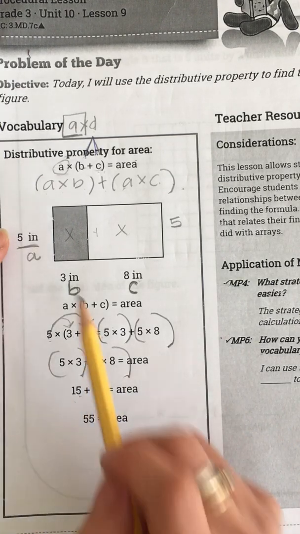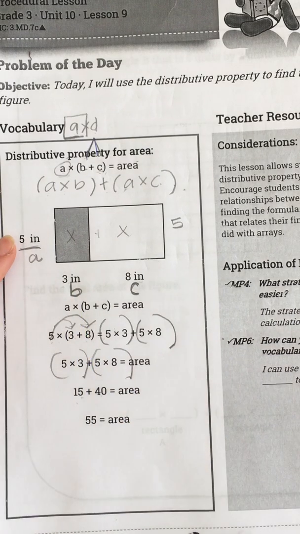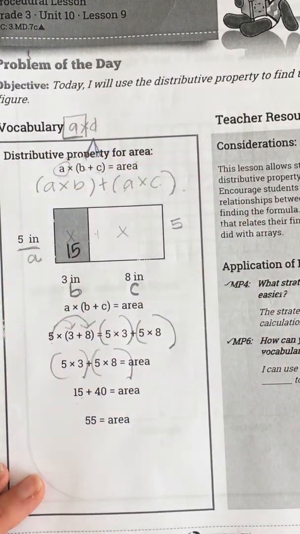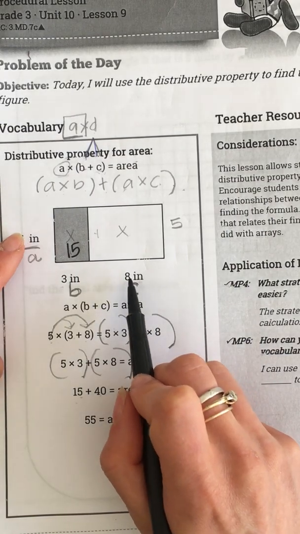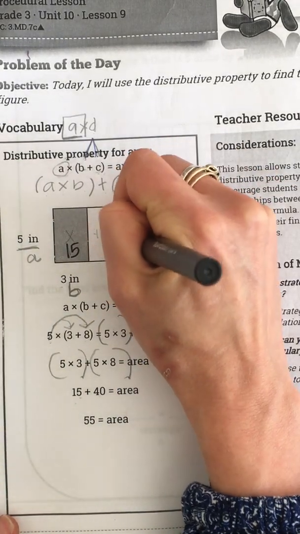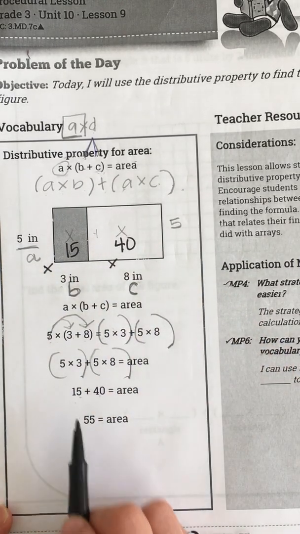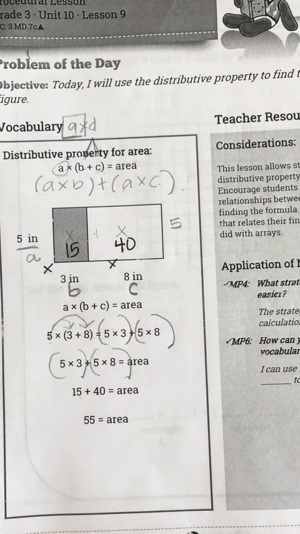So basically all you did was you found the area of one of the rectangles, and then you found the area of the other rectangle, 5 times 3, and then 5 times 8, and added them together to get the total area of this entire figure. So let's go ahead and get started and practice together.